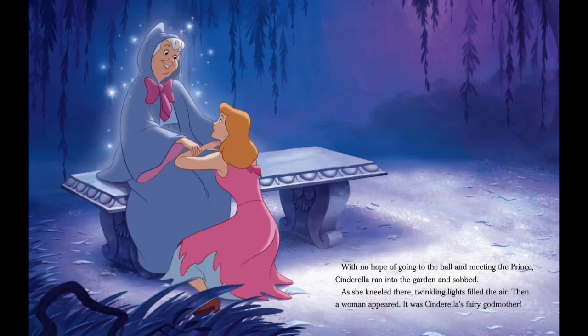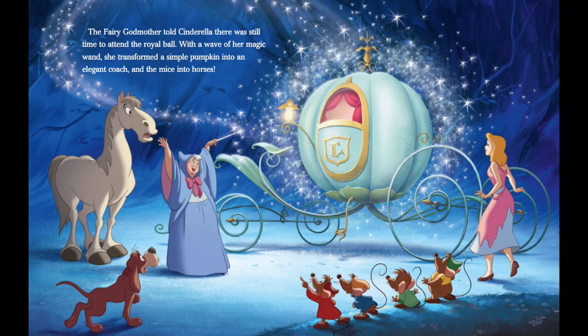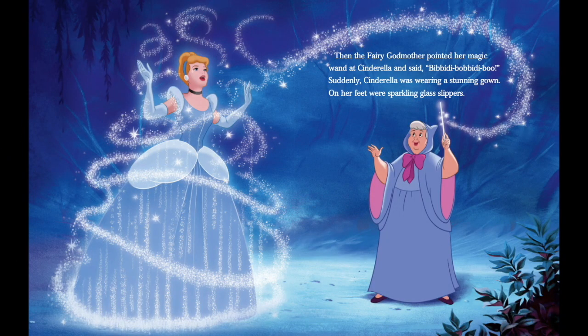As she kneeled there, twinkling lights filled the air. Then a woman appeared. It was Cinderella's fairy godmother. The fairy godmother told Cinderella that there was still time to attend the royal ball. With a wave of her magic wand, she transformed a simple pumpkin into an elegant coach and the mice into horses. Then the fairy godmother pointed her magic wand at Cinderella and said, "Bippity-boppity-boo."